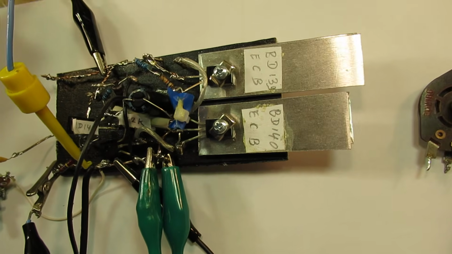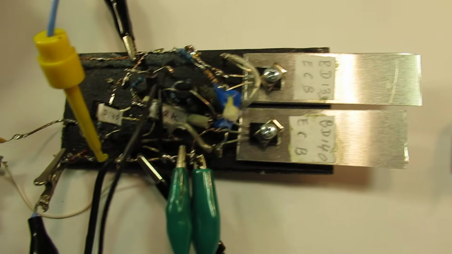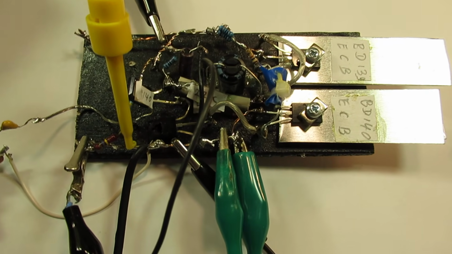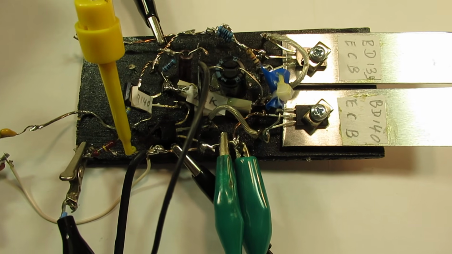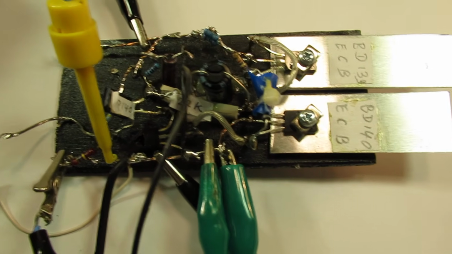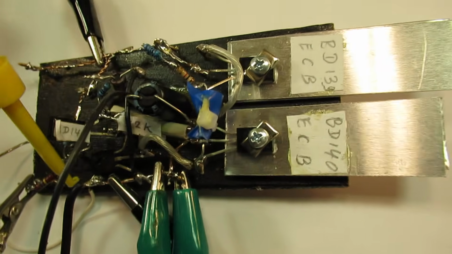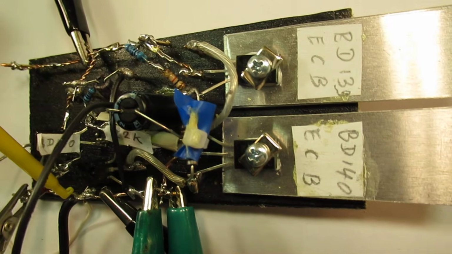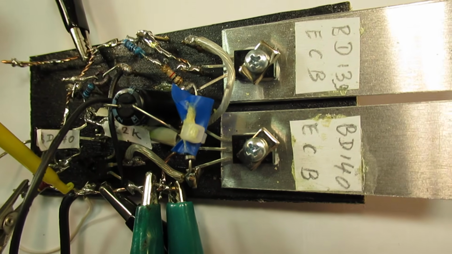Well, I encountered serious problems even when this circuit is very simple. It's a kind of op-amp like audio amplifier. And the problem is, in my opinion, that the BD139 and the BD140, when they are made in China, their amplification factor is very high.